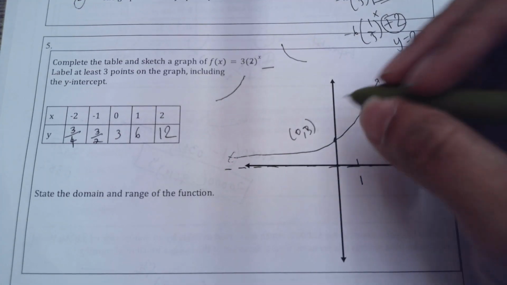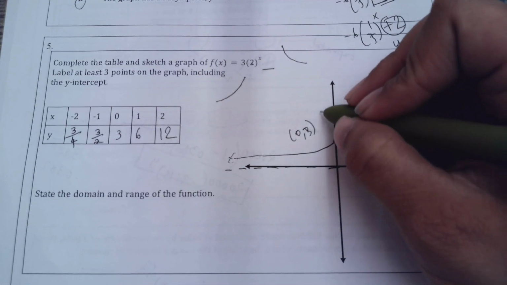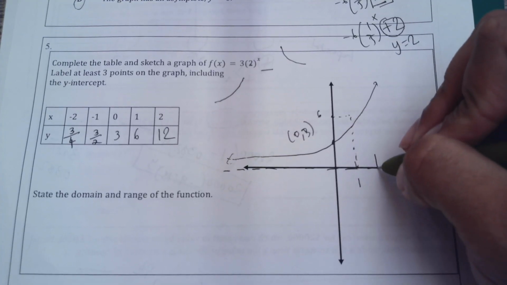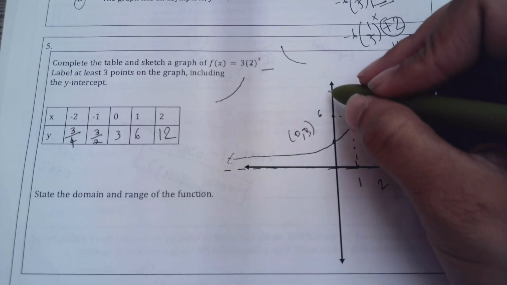Okay, 1. The y value when x is 1 is 6. So this is (1, 6), and then (2, 12). Let's just say that.